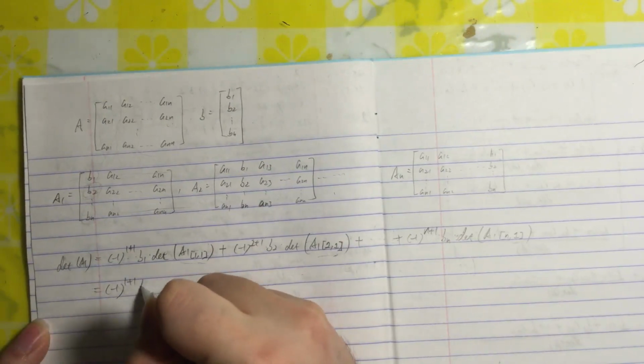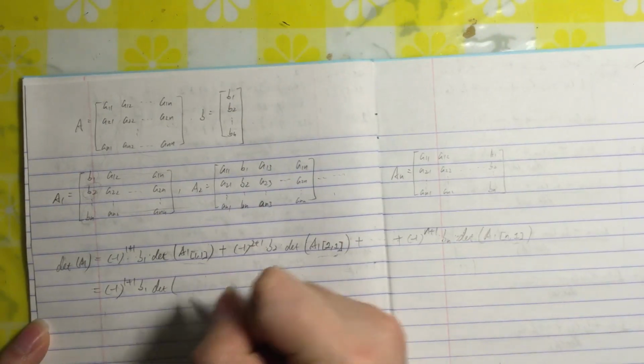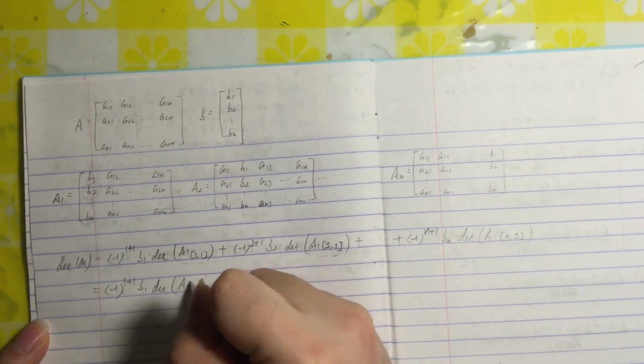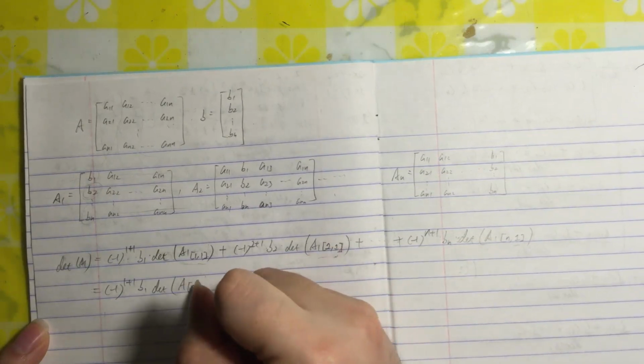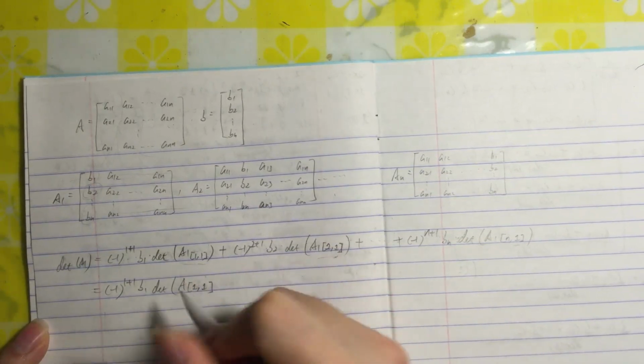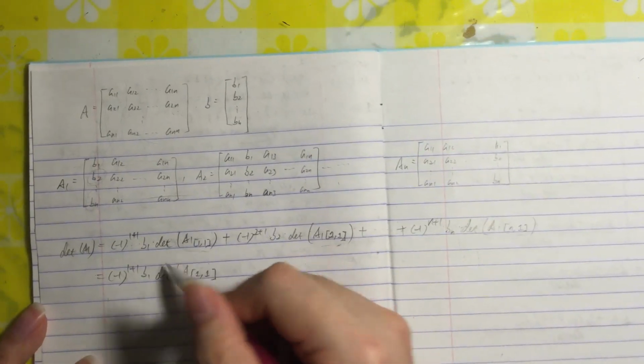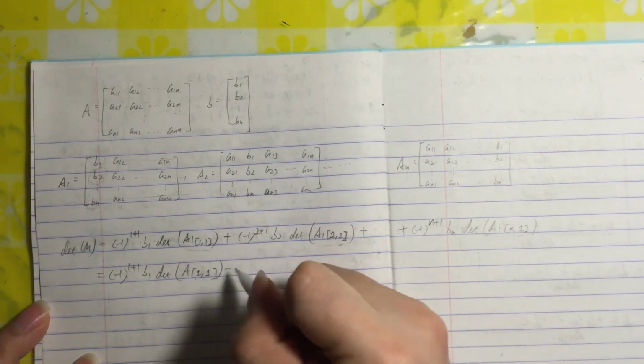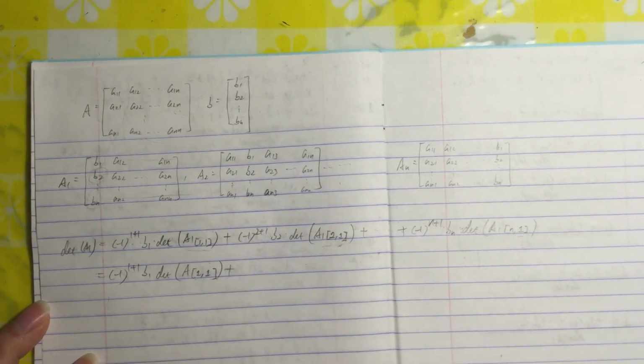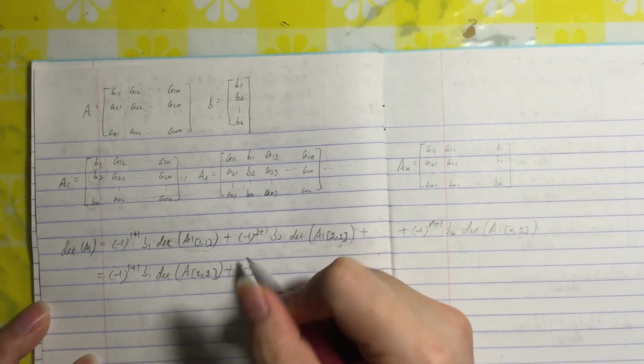So if I obtain the submatrix from matrix A, I get exactly the same submatrix, since the only difference between matrix A and A1 is the first column.